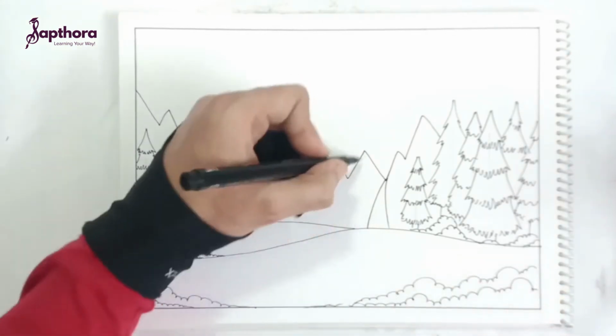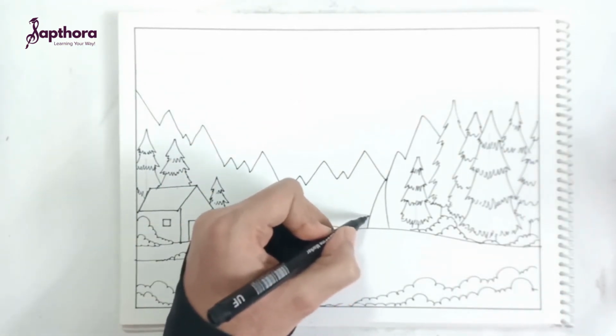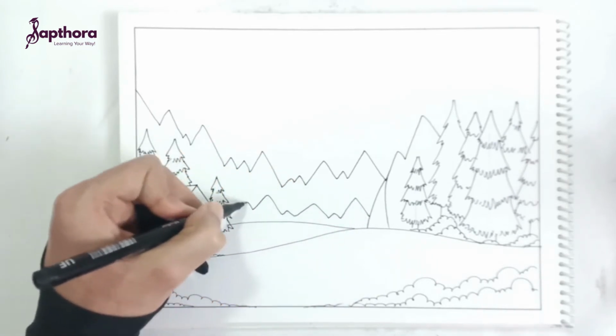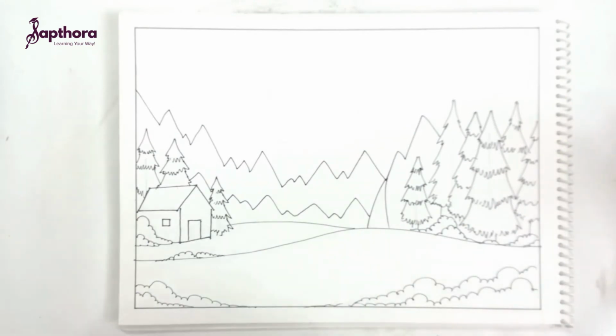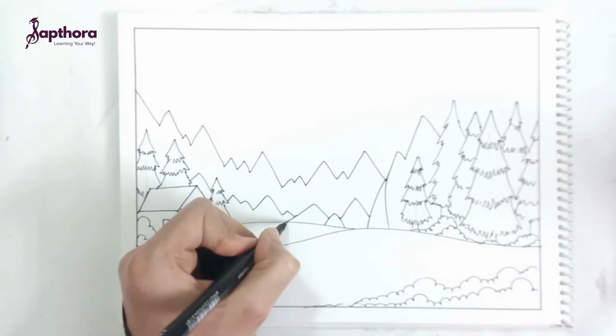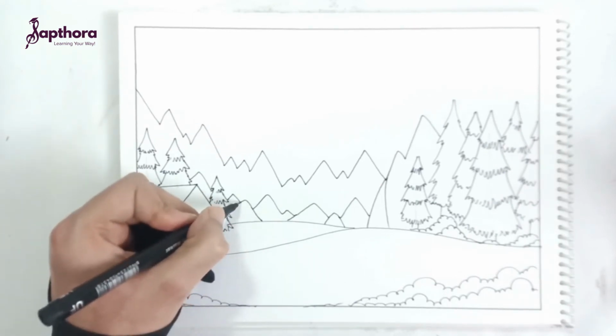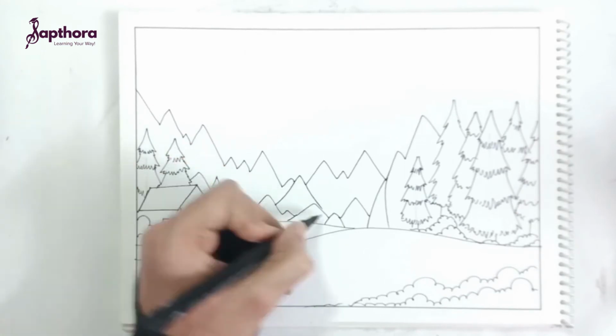Here one more mountain range, just to create a sense of depth. We'll extend these lines to make them look more like real mountains and add depth while making them look overlapping, as you can see.